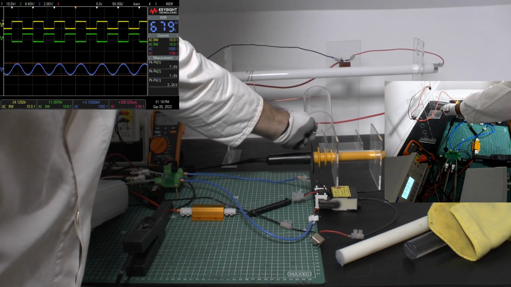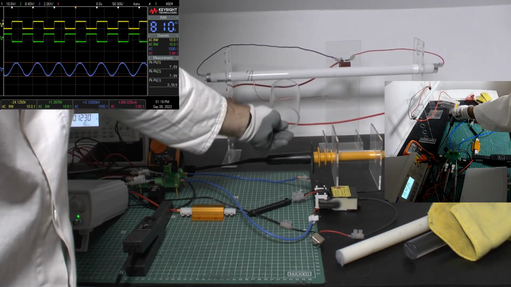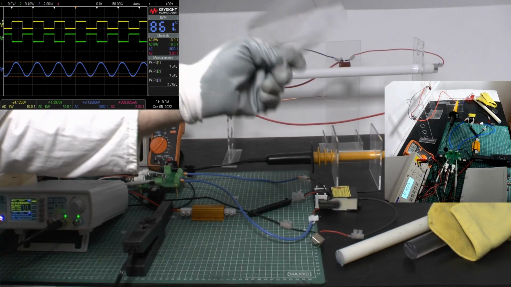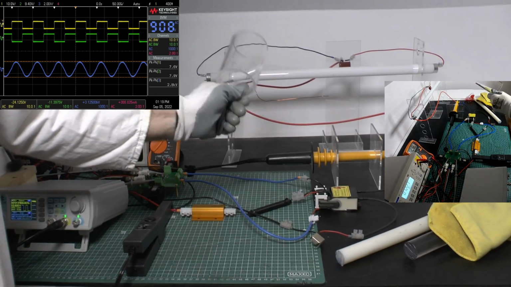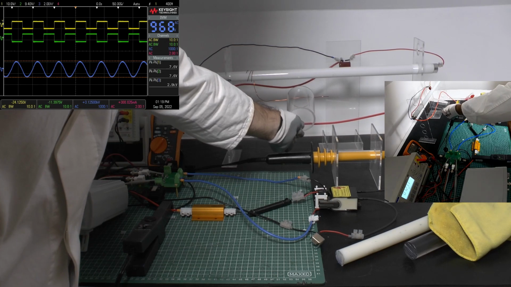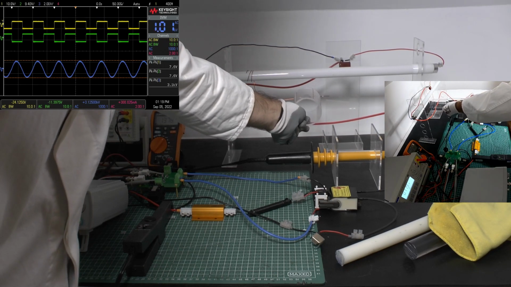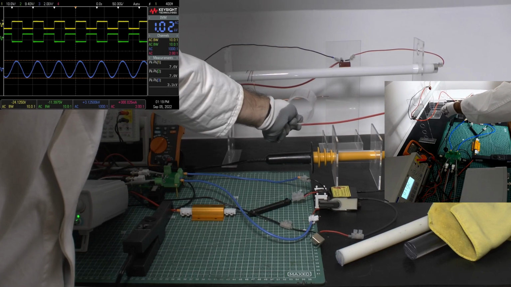It did it as well. It was about 1 centimeter difference, a distance of 1 centimeter. Can I do it again? The charge is now almost gone here. It might not work at all. Let's see. No, I can touch it. As you can see here, I have no charge on it anymore. I cannot trigger the flash.